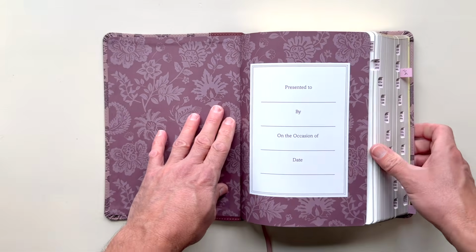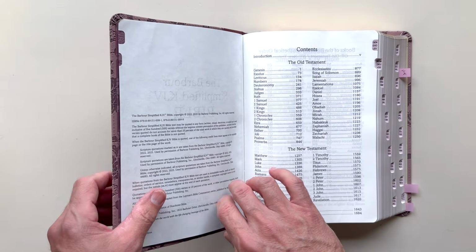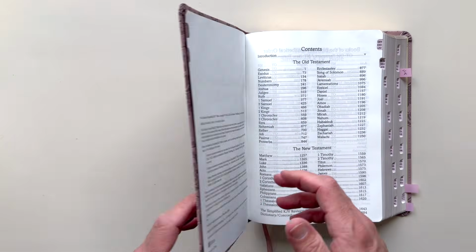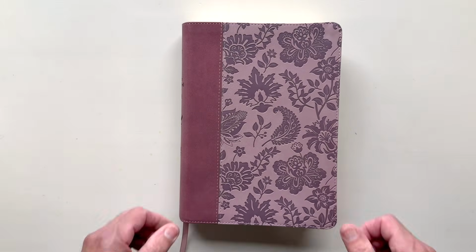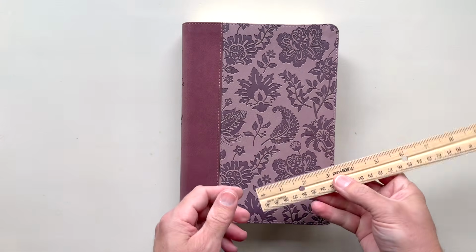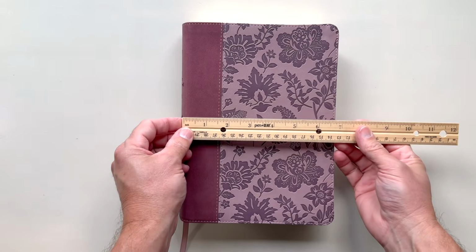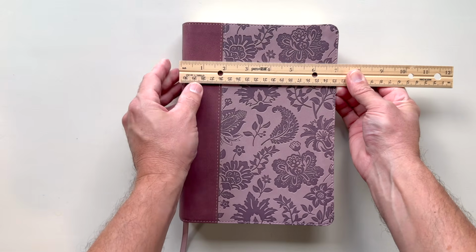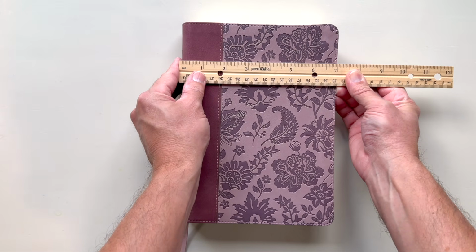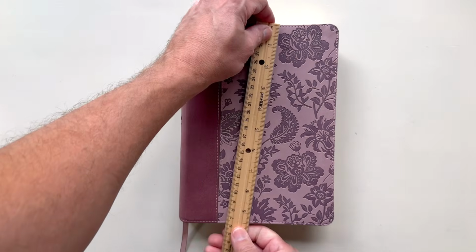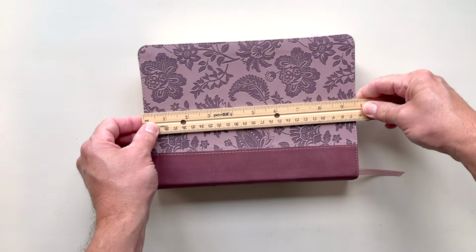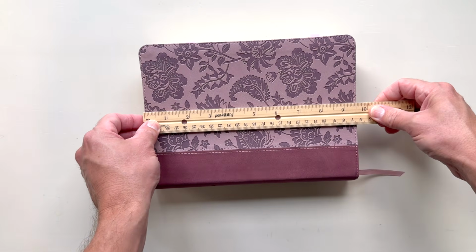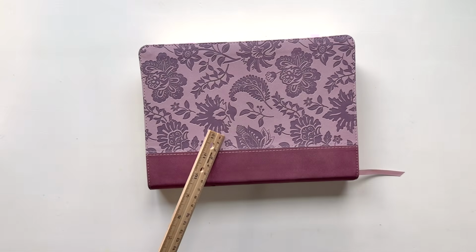Let me see if that'll lay flat right there. Yeah, just about. Oh, you know what I forgot to do? Let me measure that. I keep flipping that over to, I need to get me a ruler that's inches only. Let me see here. I'm trying to compensate for that little bit of roll. 7 inches by 9.5.